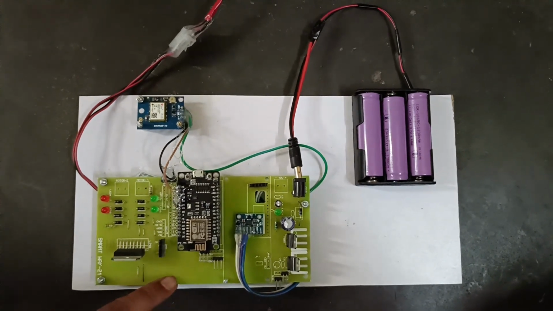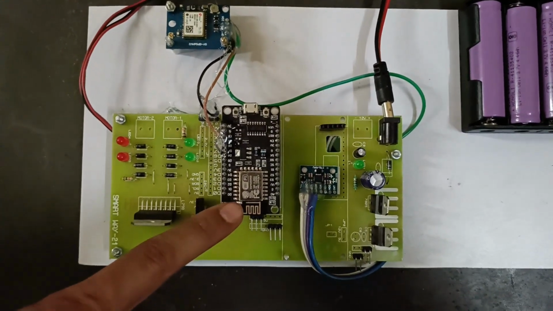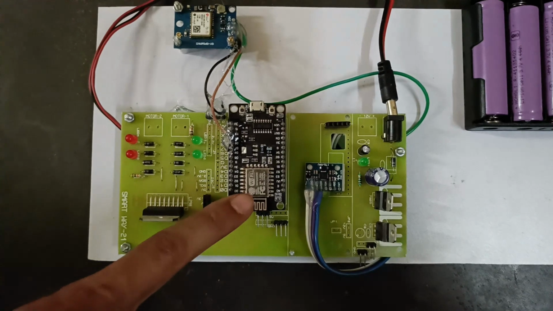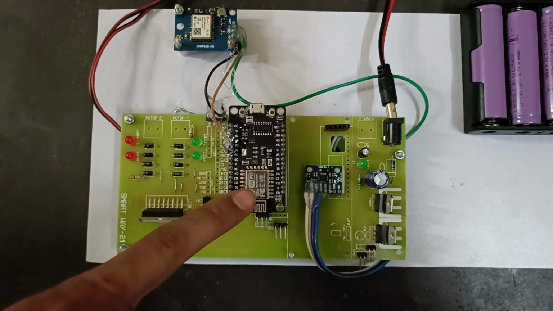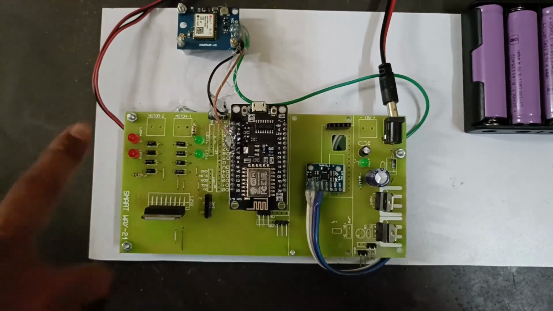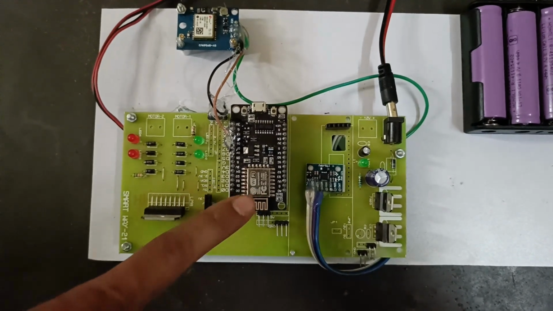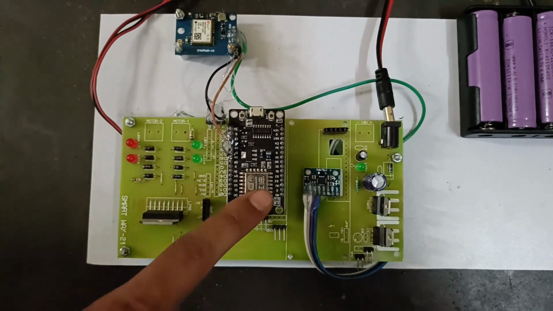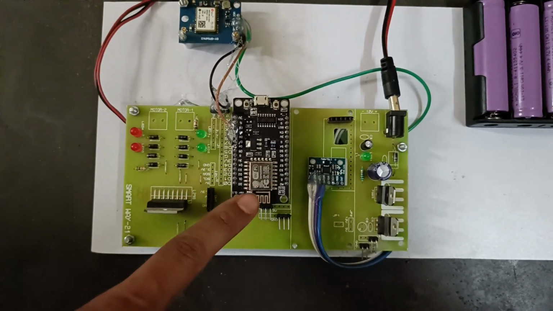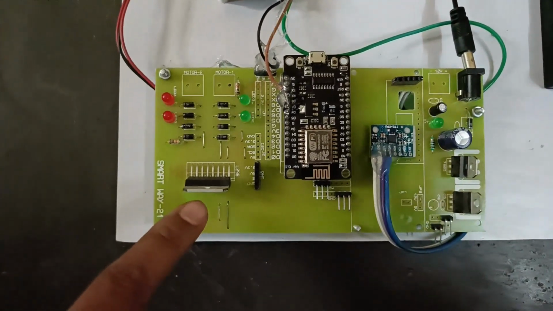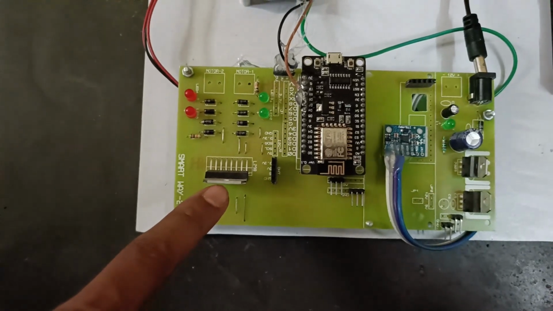On this PCB board, the main microcontroller is the Node MCU 8266, the same controller we used in the transmitting section. The data from the accelerometer, through the user's head motion, is transmitted from the transmitting section Node MCU to the receiving section Node MCU through Wi-Fi. When the receiving section gets the data, it is passed to the L298N motor driver, which drives the motor rotation.